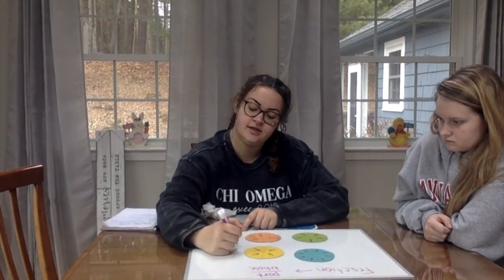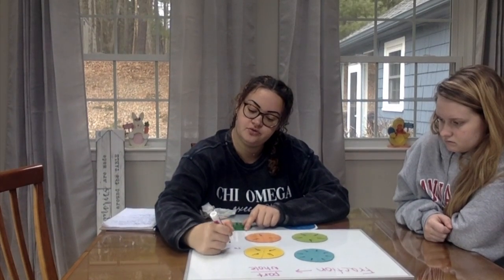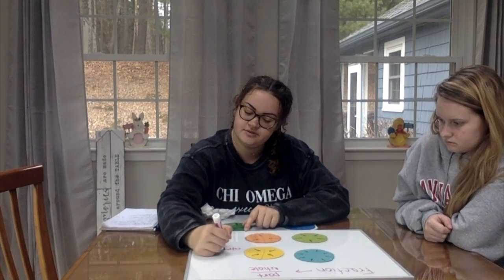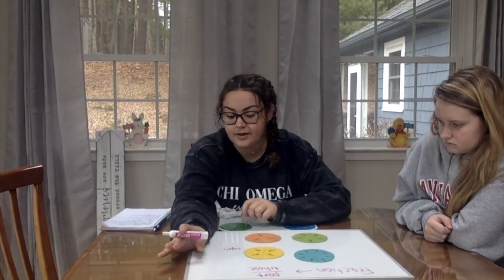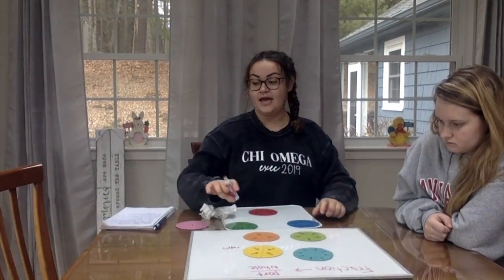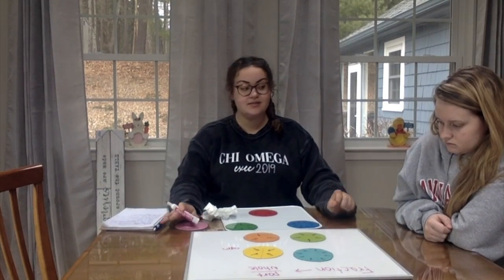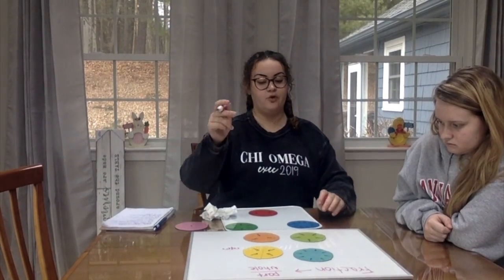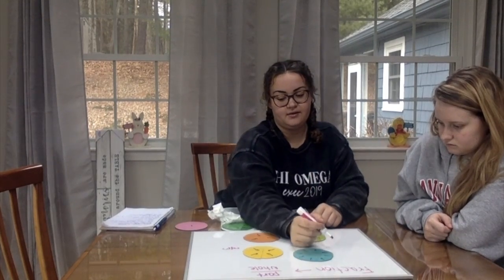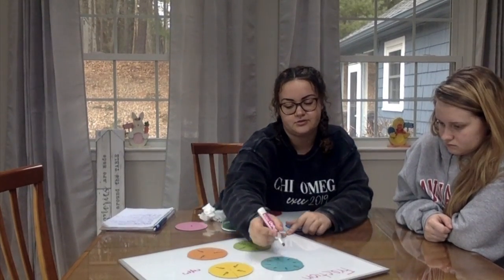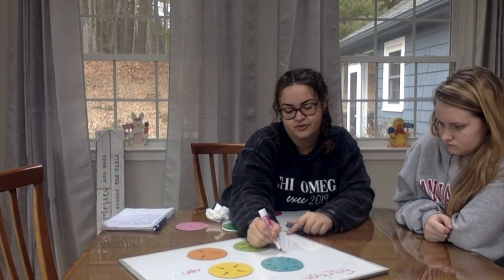So, Jack, your fraction is going to be 2/3. Yes, I know that's easy for you, but we're starting off a little simple. Don't touch any materials until I say it's okay. Kristen, your fraction is going to be 3/5.